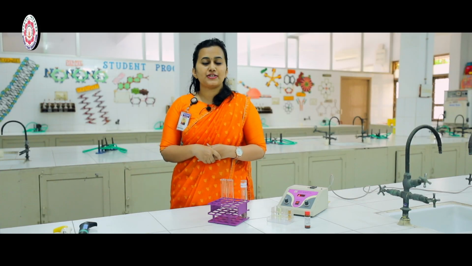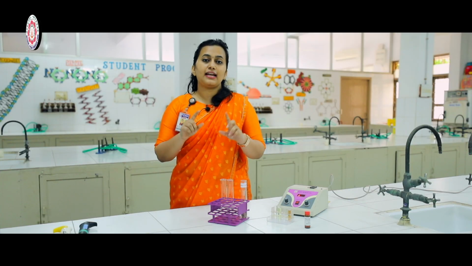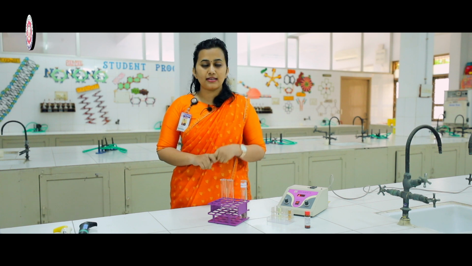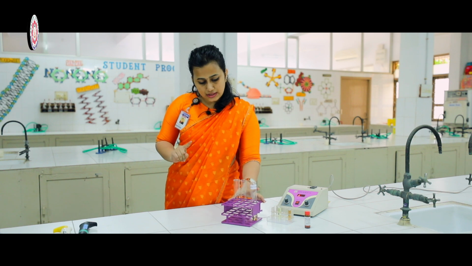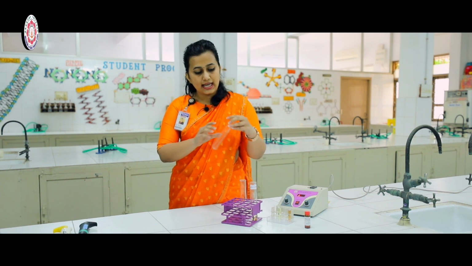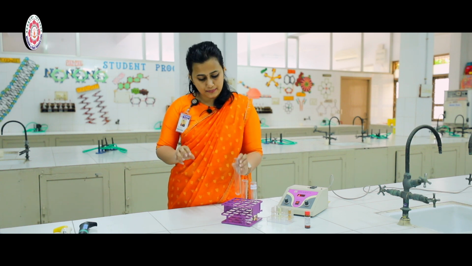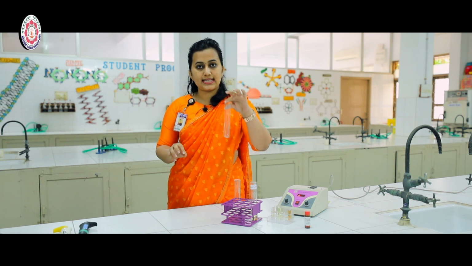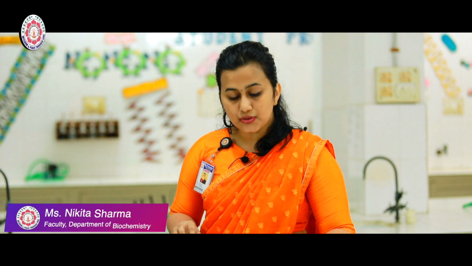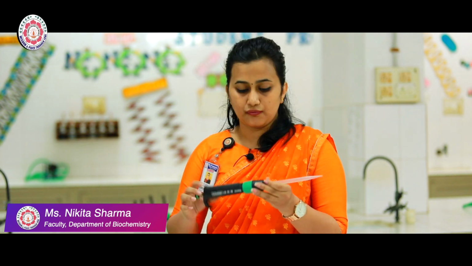Now moving to the procedure, as I already informed you, the only reagent used for this method is Drabkin's reagent, and this reagent contains cyanide, so it has to be handled carefully. We just need two test tubes. I've labeled one as blank and the other as test. To both of these test tubes, I will be adding 5 ml of the Drabkin's reagent.